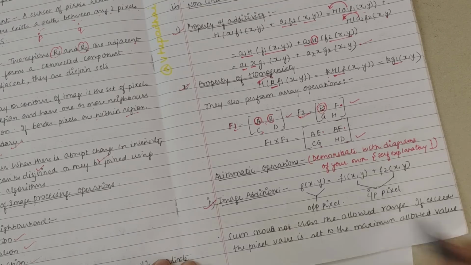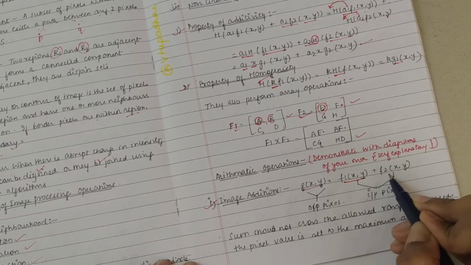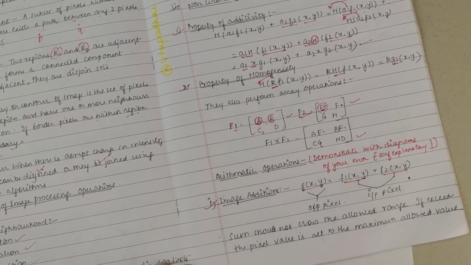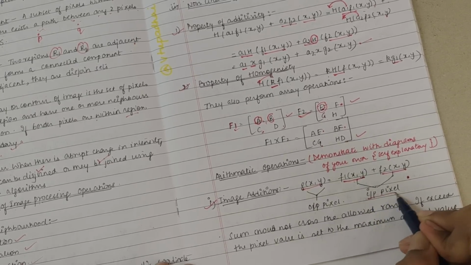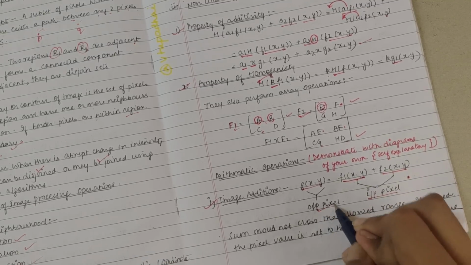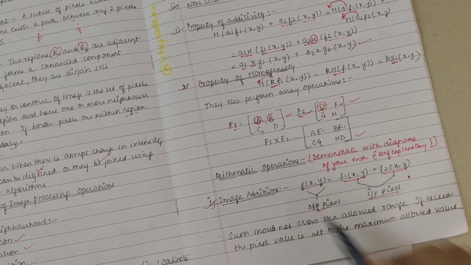So the first expression is g(x,y) equal to f1(x,y) and f2(x,y). Now, what is this expression basically? f1(x,y) and f2(x,y) are my input pixels. These two are the input pixels and this provides me the output pixel. So these two are basically the input and this is the output pixel.